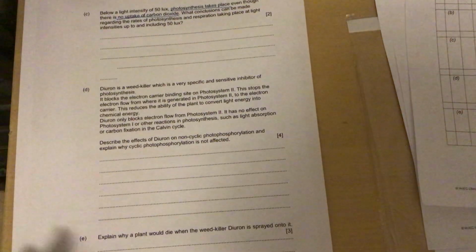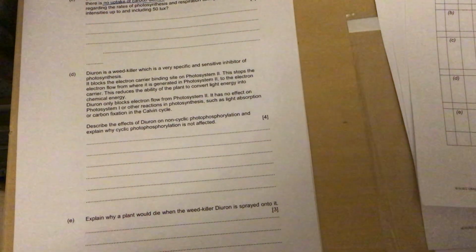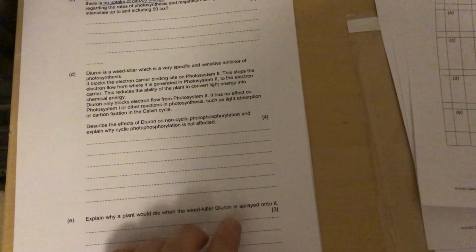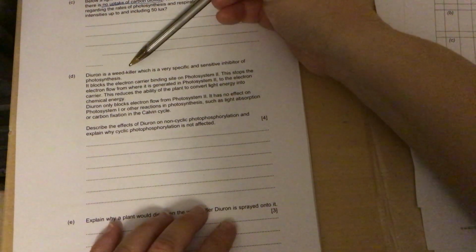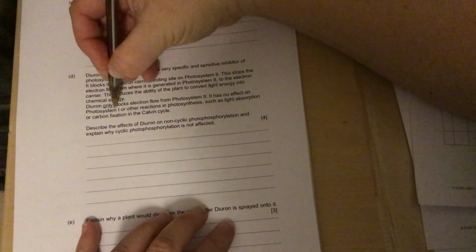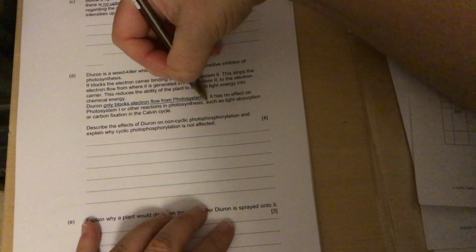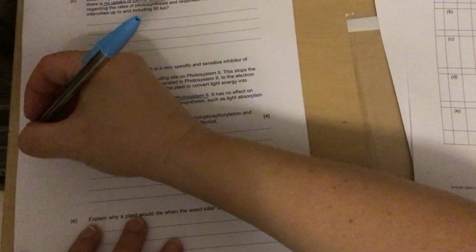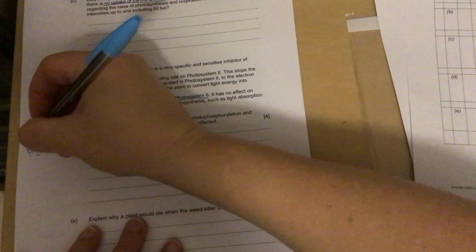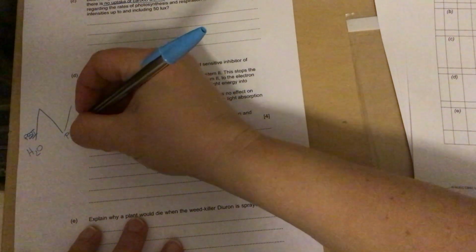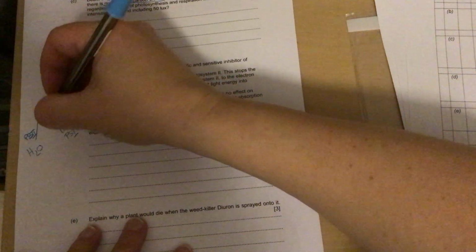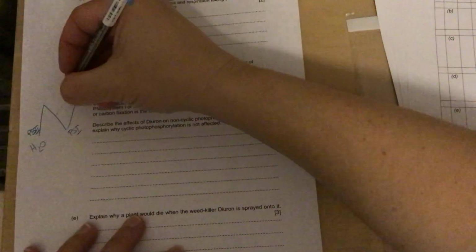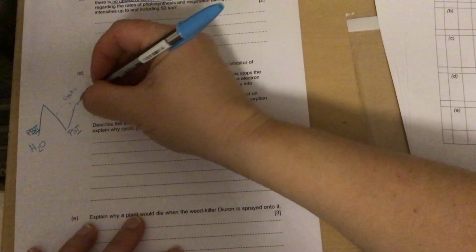Then looking at D, they will give you questions where they're giving you some fancy new compound or new name. In this case, it's a weed killer. It tells you the weed killer only blocks electron flow from photosystem 2. What you need to have in your head is literally that Z scheme of photosynthesis, where you've got the hydrolysis of water here at photosystem 2, and here would be photosystem 1. Part of your head should go that here we have the cyclic path, and the non-cyclic would lead here to NADP being reduced.